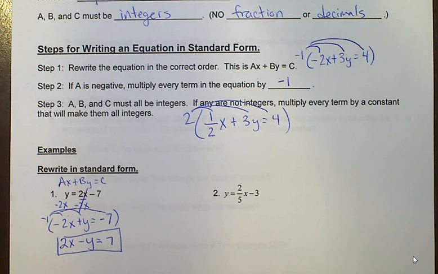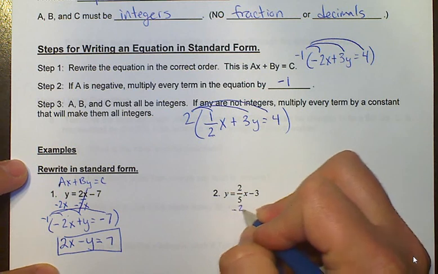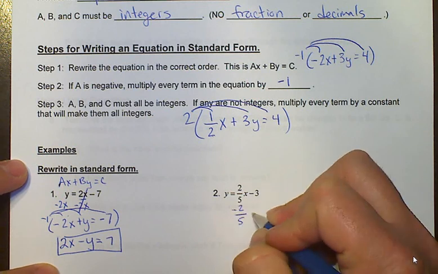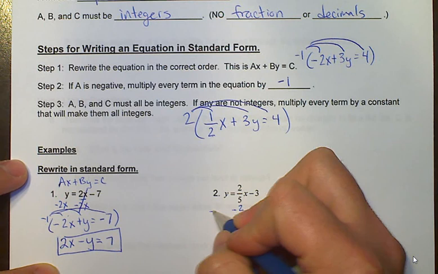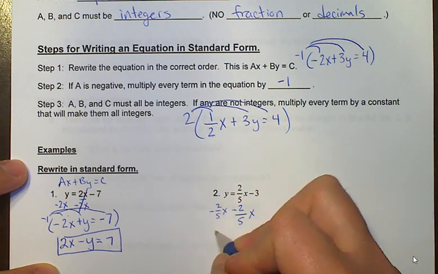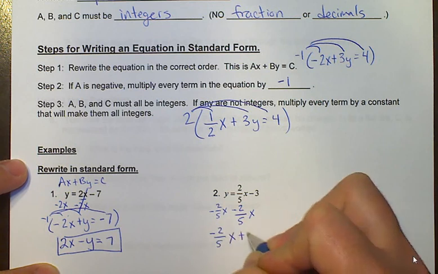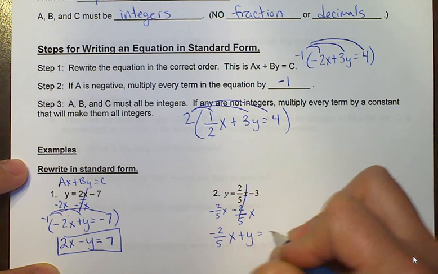Alright, let's look at 2. Okay, so again, I got to move this over to the other side. So I'm going to subtract 2/5 x. Alright, so I have negative 2/5 x plus y equals negative 3.